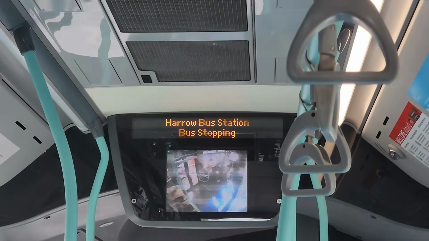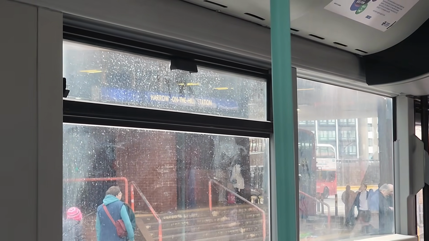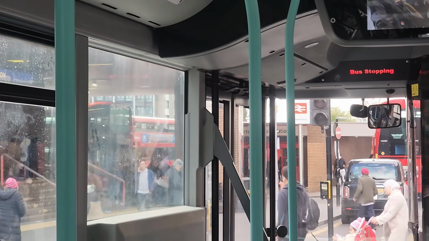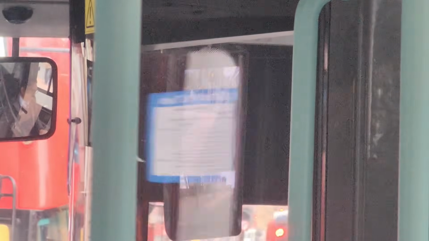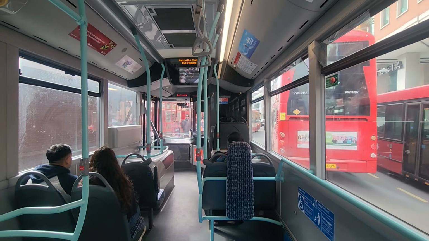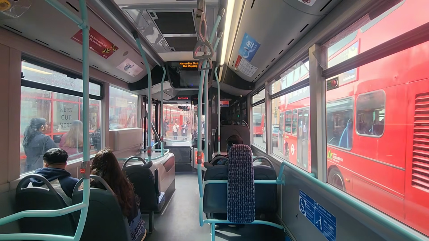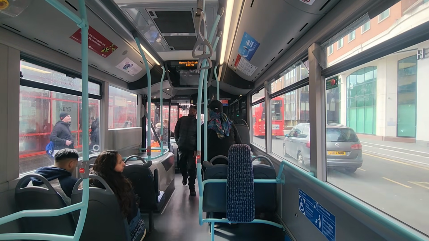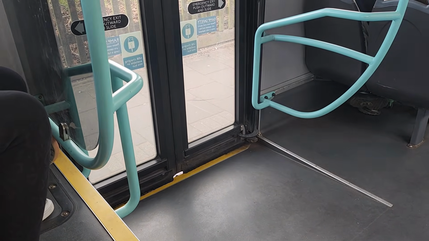We are now at Harrow bus station, and there's Harrow on the Hill station just there, and Harrow bus station. H10 to Northwick Park Hospital.